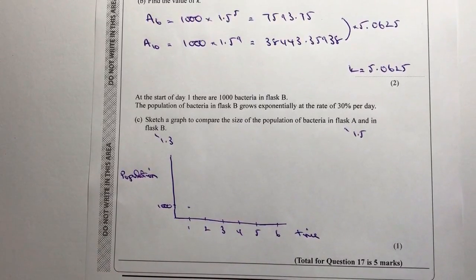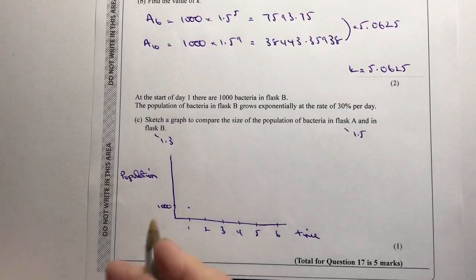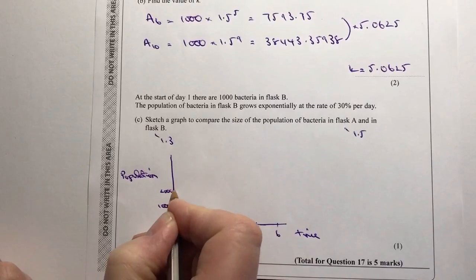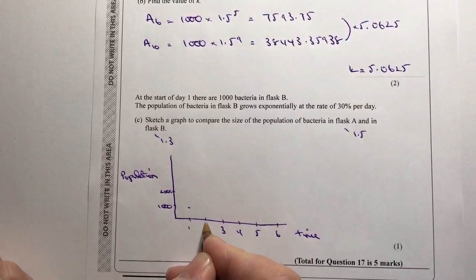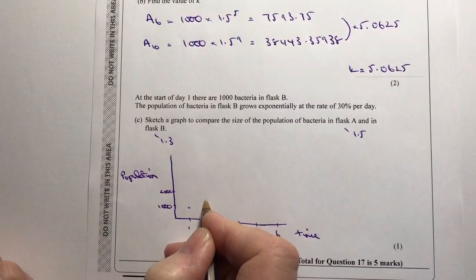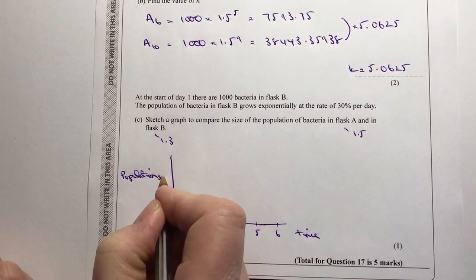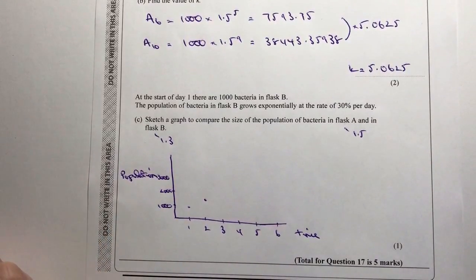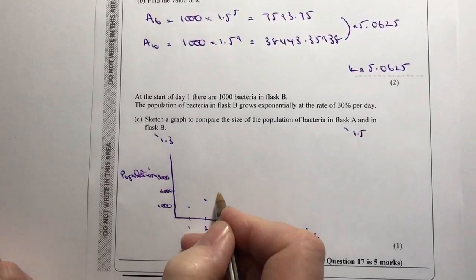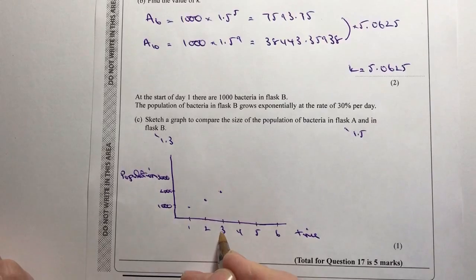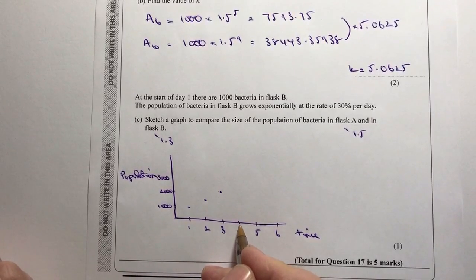On the second day, we've already worked out for Flask A, if that's 2,000 there, we've actually got 1,500 for Flask A, and then if that's 3,000 here, on the third day we've got 2,250.